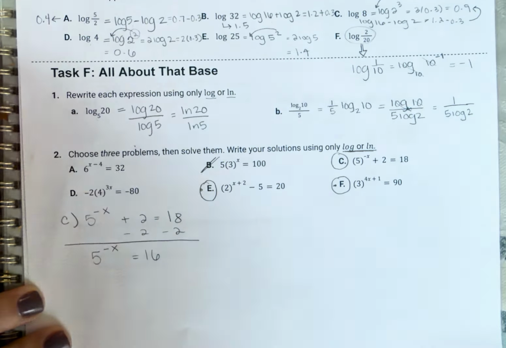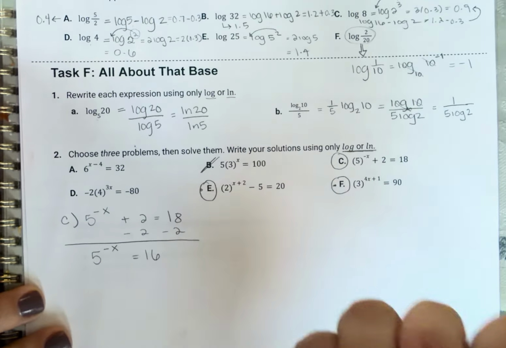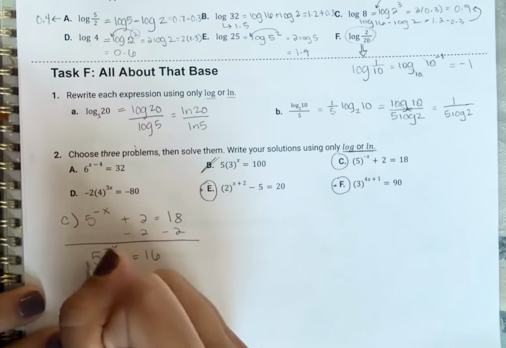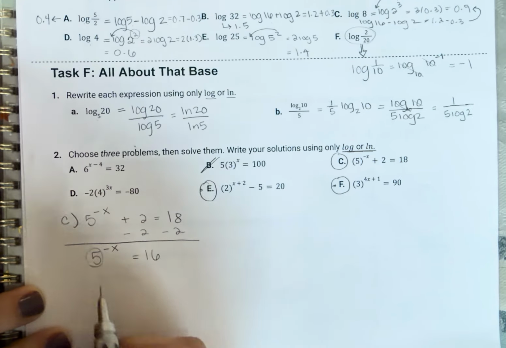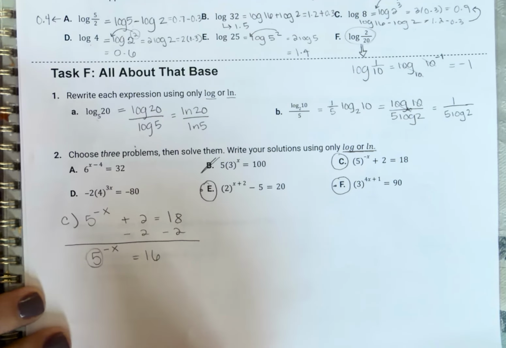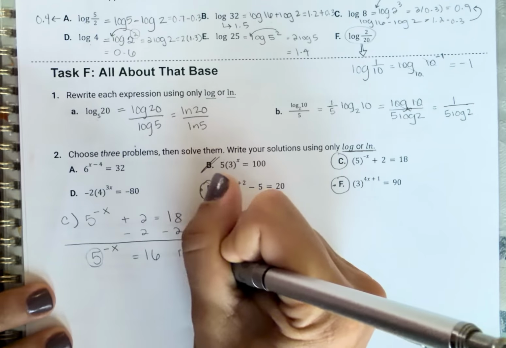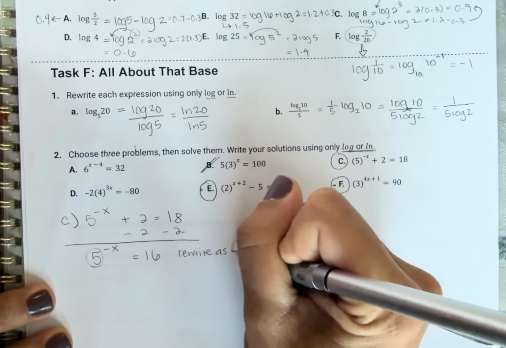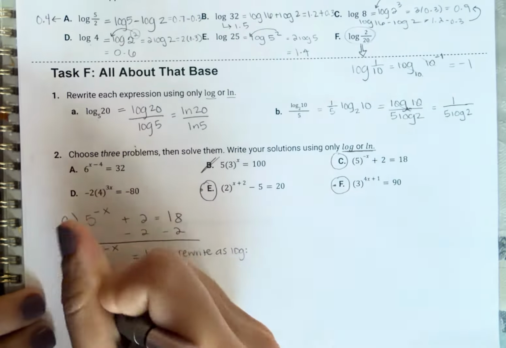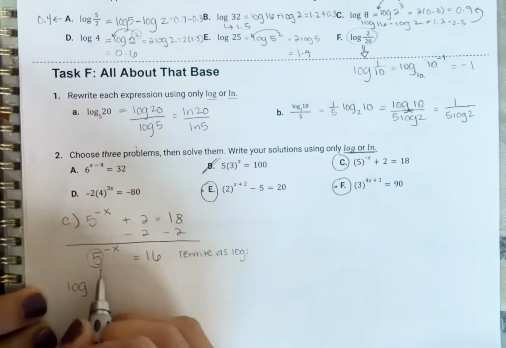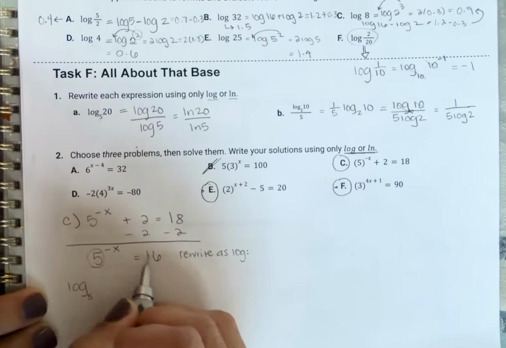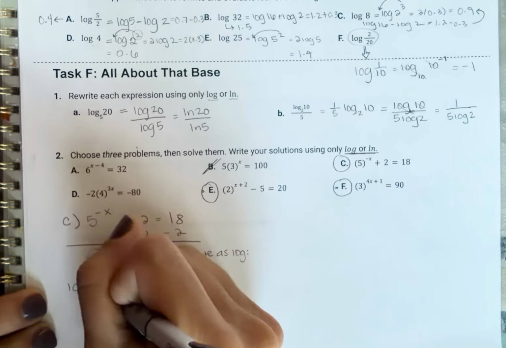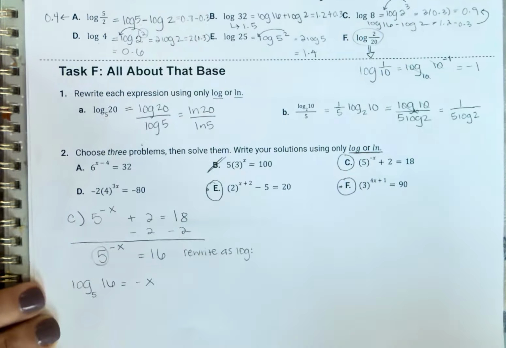However, that is still not my preferred way, okay? I think my way is superior to the other way because everybody thinks they're right, right? So I like to use a log of the same base as my exponential base on both sides, or to rewrite as an exponential, as a log. So how would that look? It would look like a log with the same base, but then these numbers swap. Log base 5 of 16 equals negative x, all right?